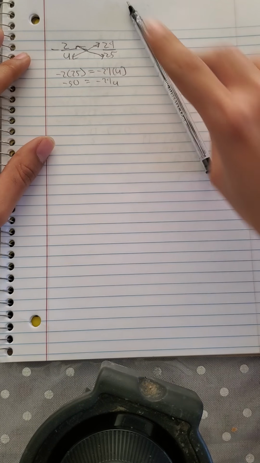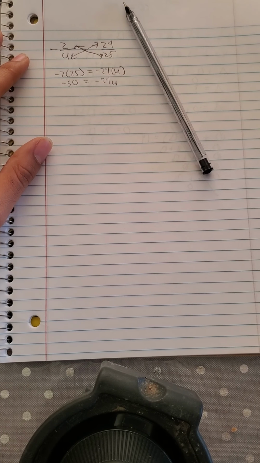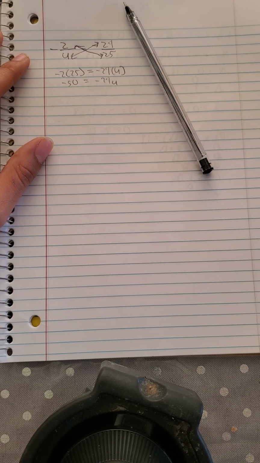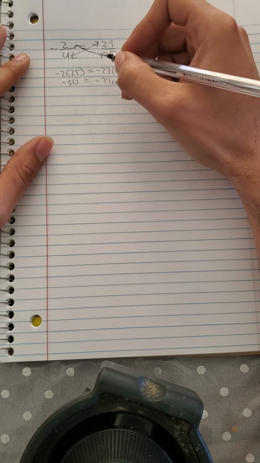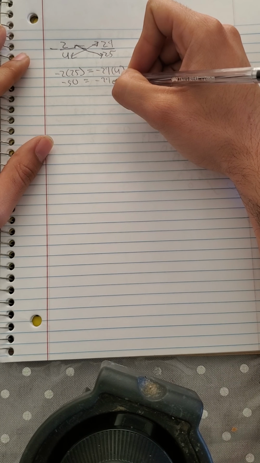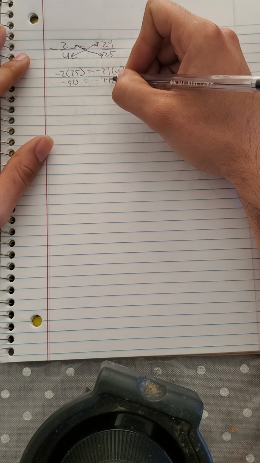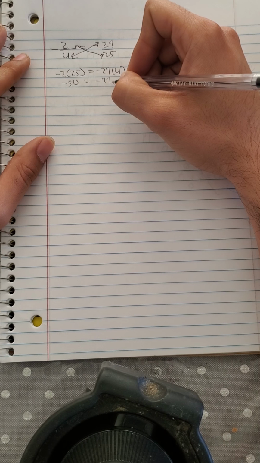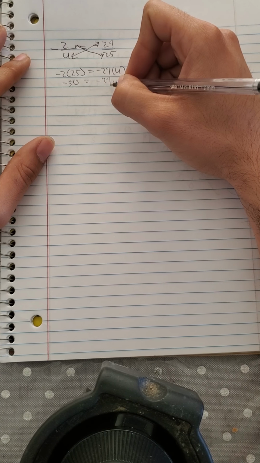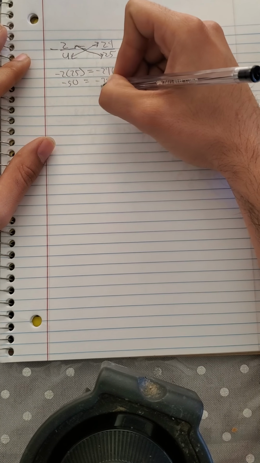Now, let's check ourselves. 2 times 25 is equal to 50, correct. Now we're going to go ahead and carry out our division. Because I want to get this u by itself, and because this negative 24 is technically being multiplied by that u, the way to get that u by itself on the right side of the equal sign would be to divide by negative 24 on both sides of the equation. So I'm going to go ahead and do that, and that would look like this.